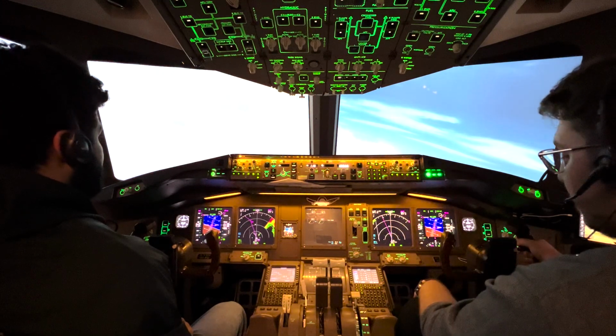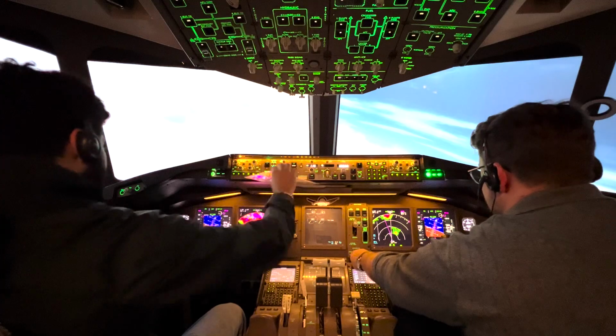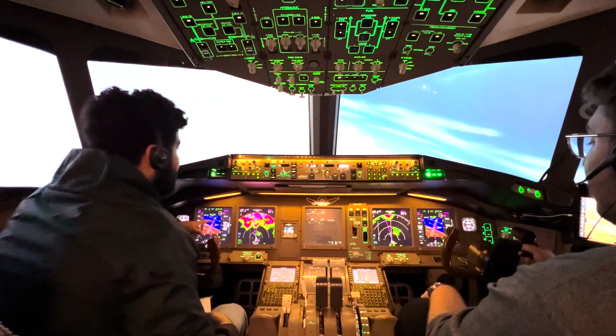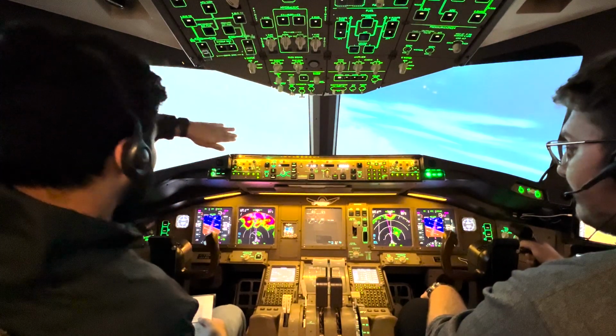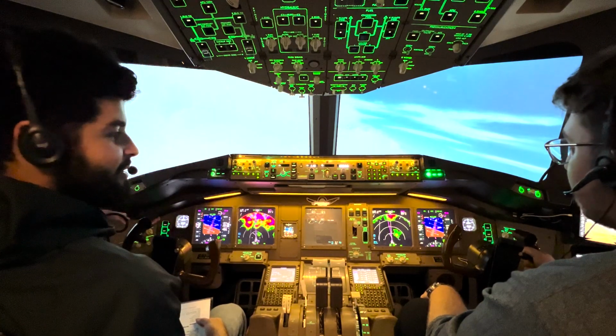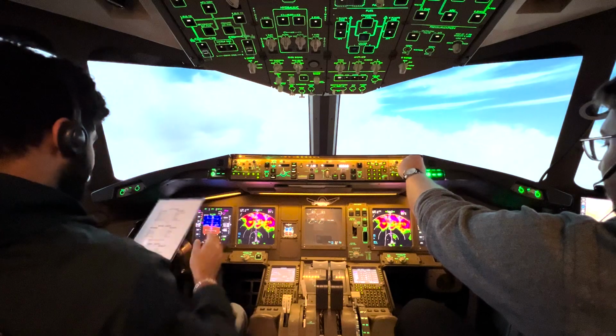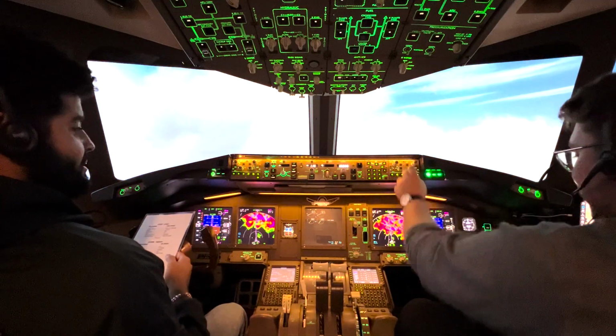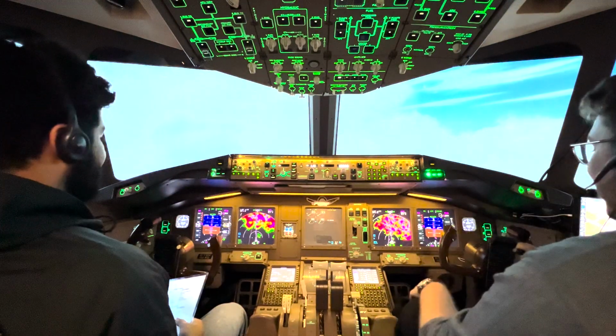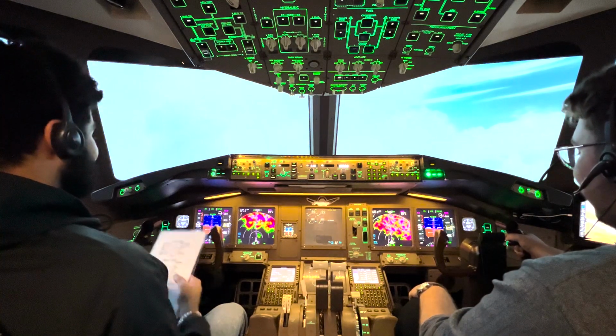I'd like the takeoff checklist, please. The wind is pushing us like this right now. No, that's me. There we go. Oh, look at what's ahead of us. Damn, that's insane. Okay.